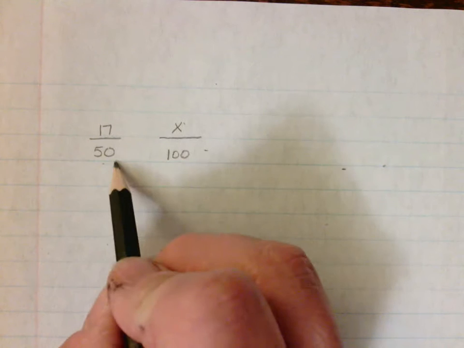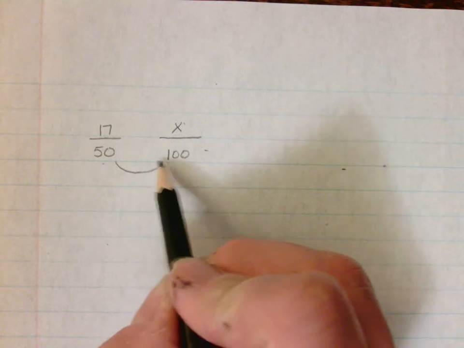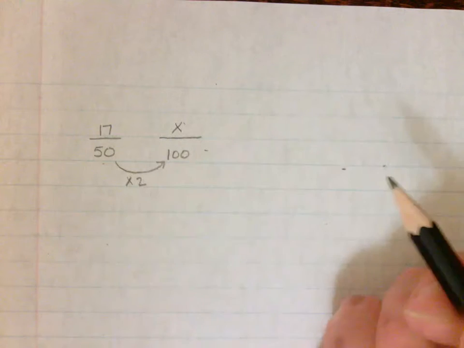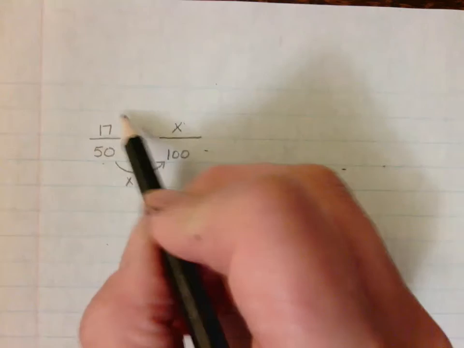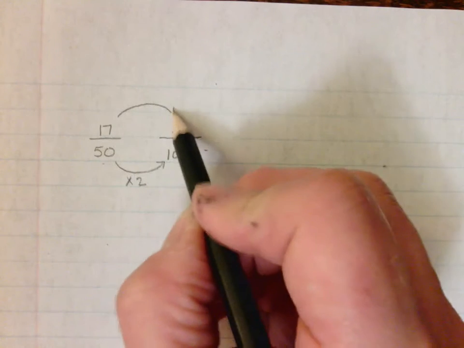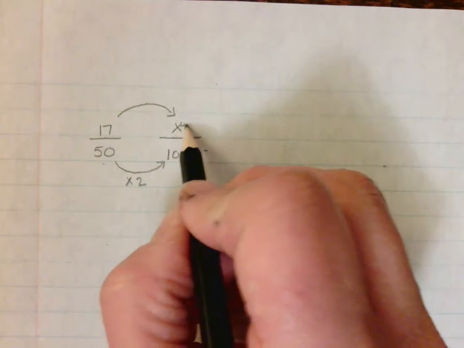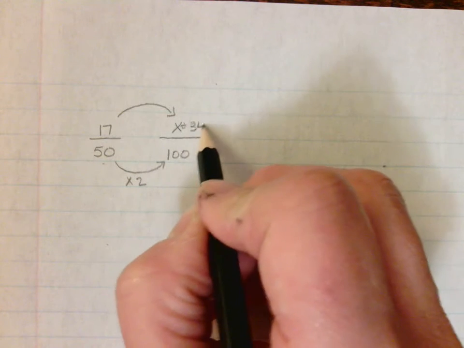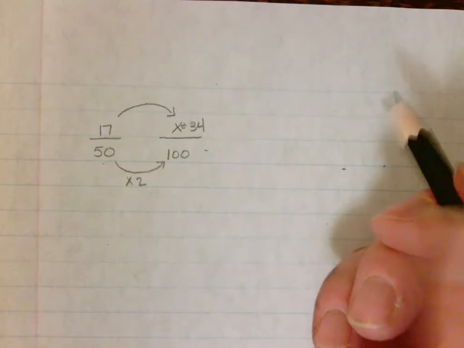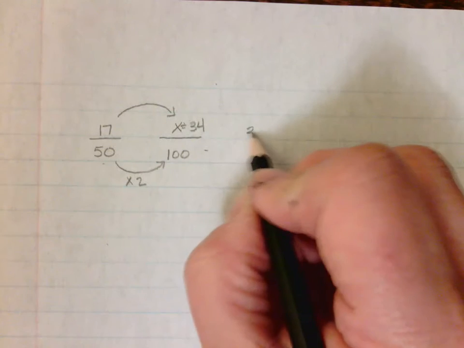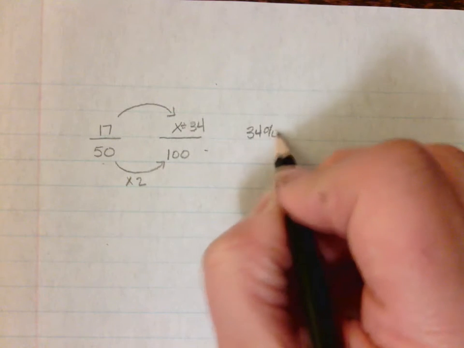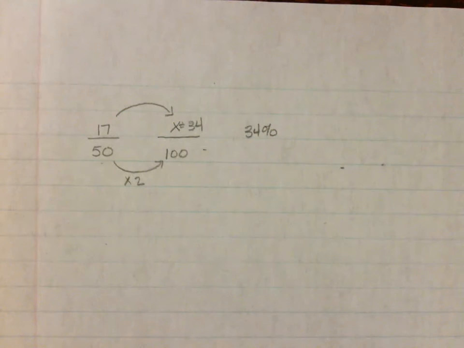And so I noticed that to scale up that denominator, I had to multiply times 2. And so I need to do the very same thing to my numerator, and I need to multiply 17 times 2, which tells me that this numerator needs to be 34. So I can conclude that 34% of my students play a musical instrument.